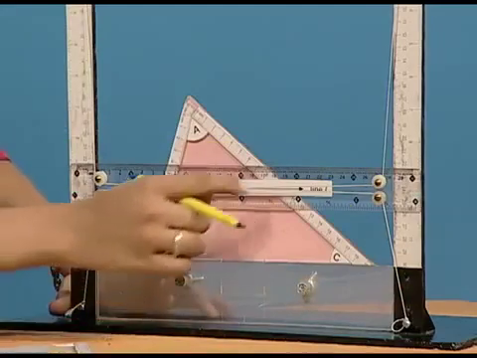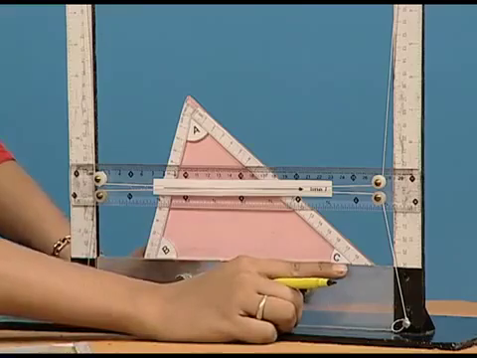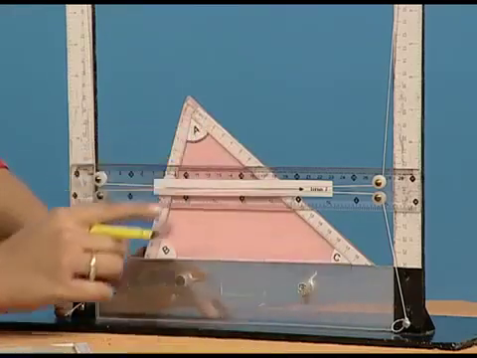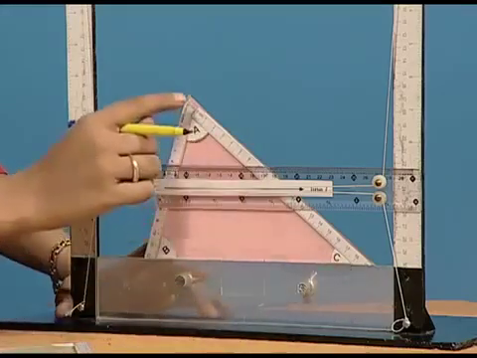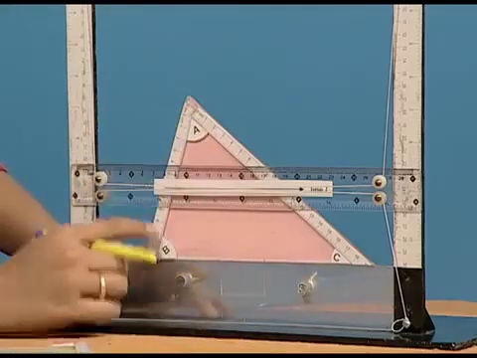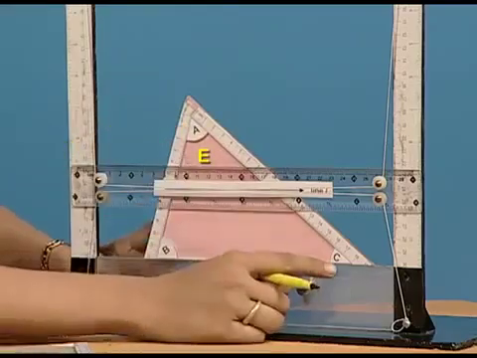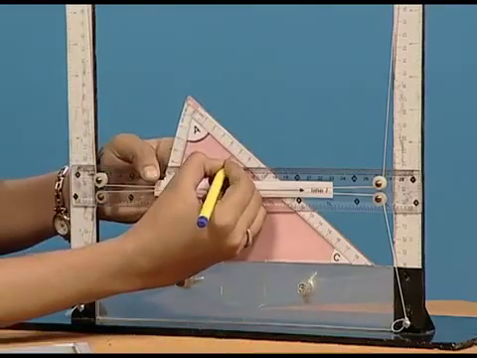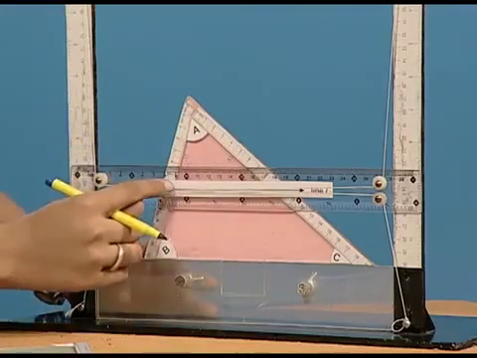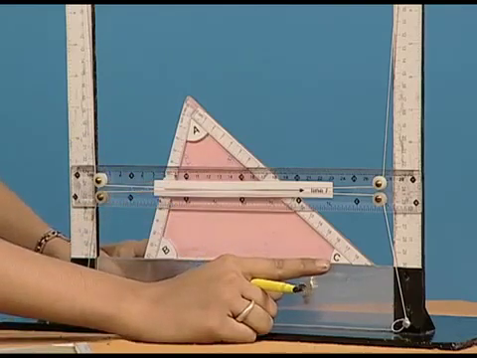Now you can see that this line is parallel to the side BC and intersecting the other two sides of the triangle ABC, where it is intersecting the sides AB at say E and AC at F. Now we have to see whether AE by EB and AF by FC are same or not.